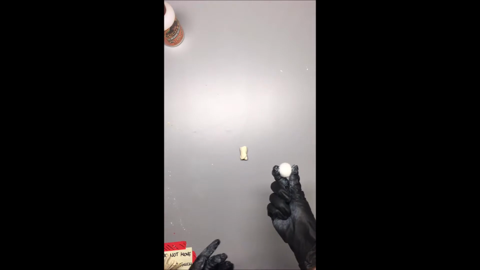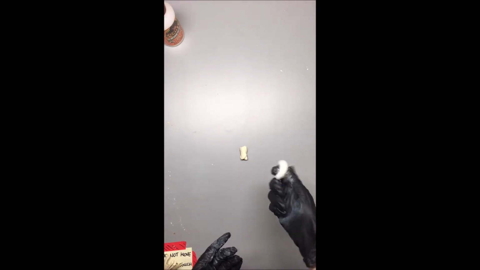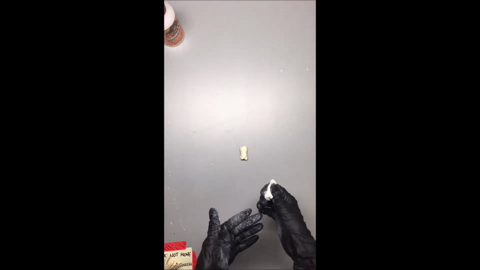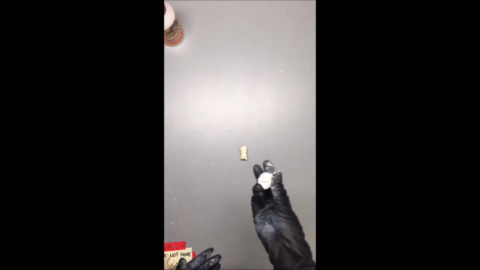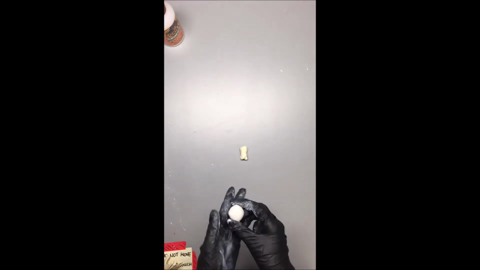Alright, so I took 2 equal parts of both parts of the clay epoxy and mixed them together. They're kind of hard, so sometimes if I'm not using this as an adhesive, I'll mix in a little bit of water so it's malleable enough. So this takes about 24 hours to set and dry.